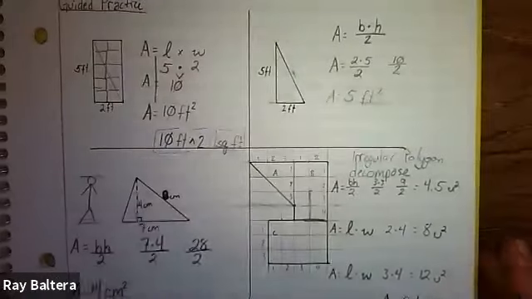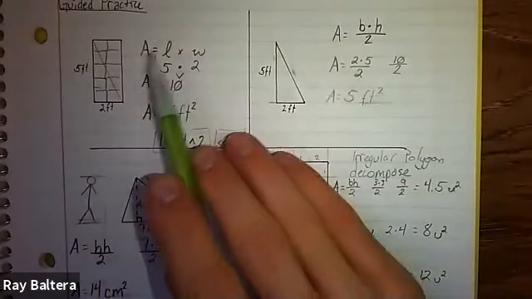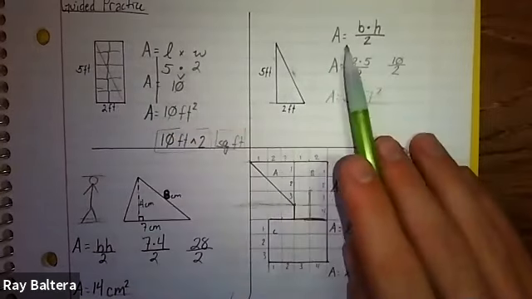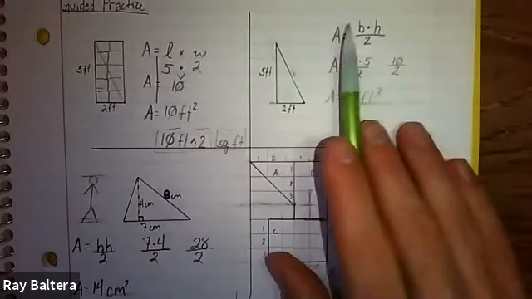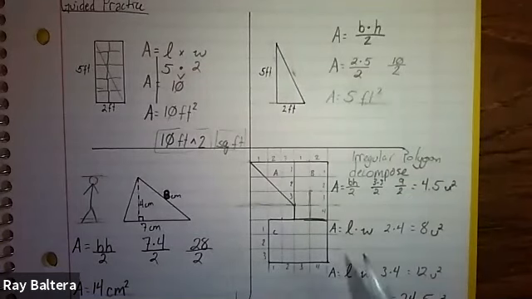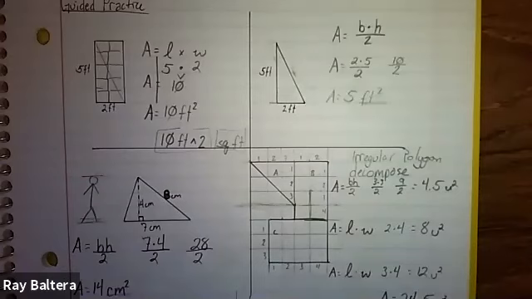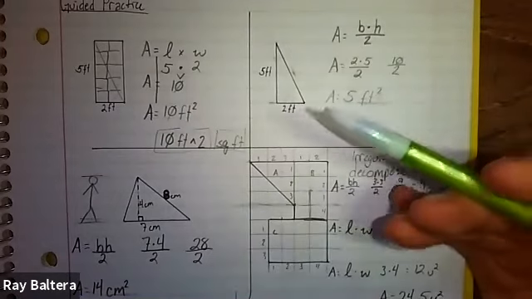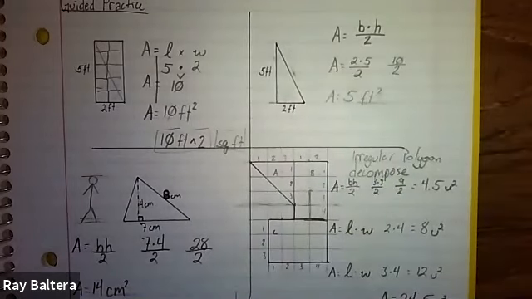If you have anything written down from today's notes, it should be the area formula for a rectangle and an area formula for a triangle. You need to have these down because all of your work this week will be asking you to use these equations. The more you write them down, the faster you memorize them, and then you don't have to write them down. All right.